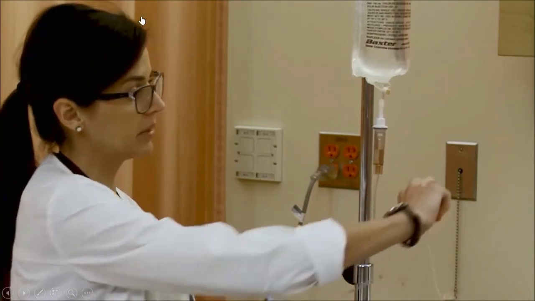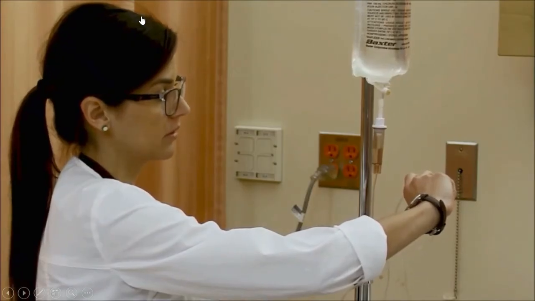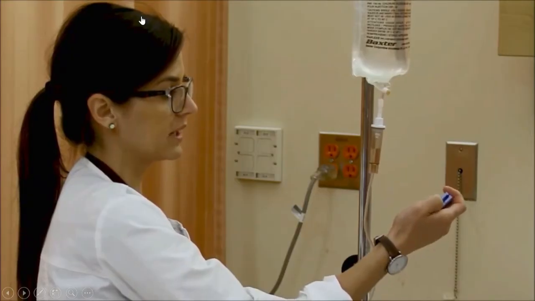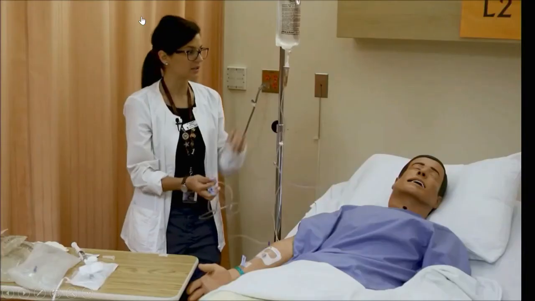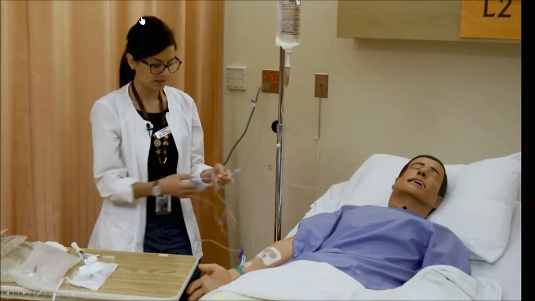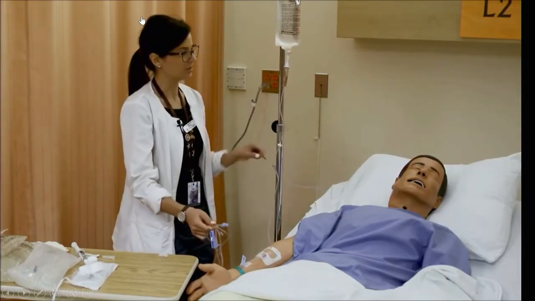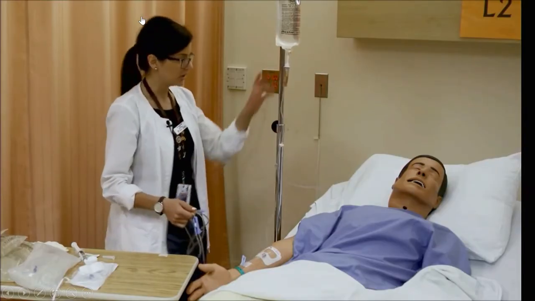So you can see it dropping and you're just going to be counting those drops. 1, 2, 3, 4. That's probably a little fast. So then you're just going to want to tighten up your roller clamp a little bit. So you will want to make sure you're at that accurate drop rate before you hook up to the patient because you don't want to be doing that regulation when it's hooked up to the patient already because you may be inadvertently giving them too much fluid or not enough.